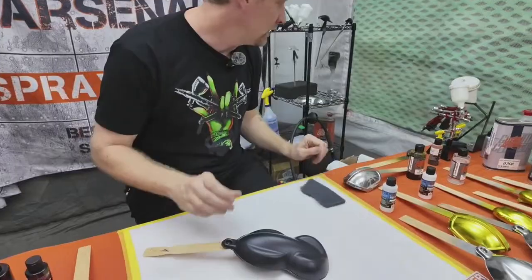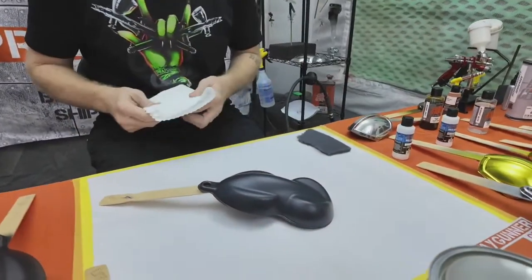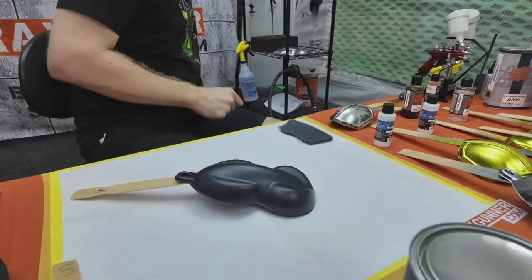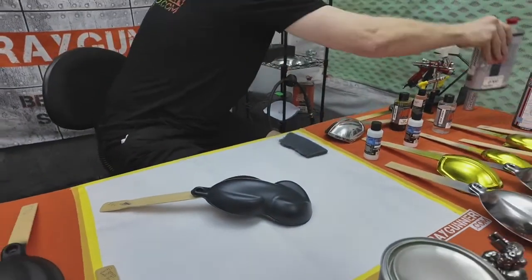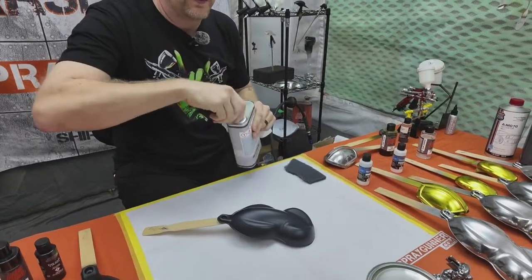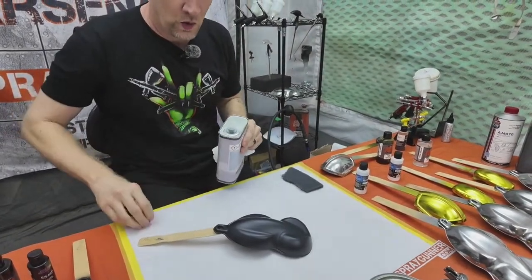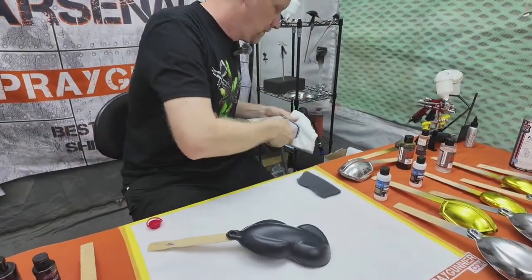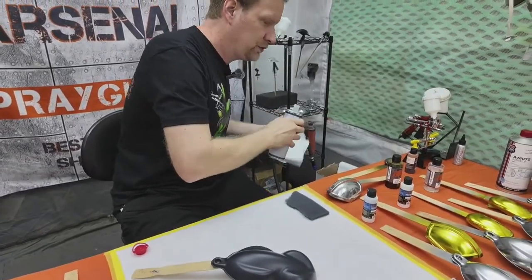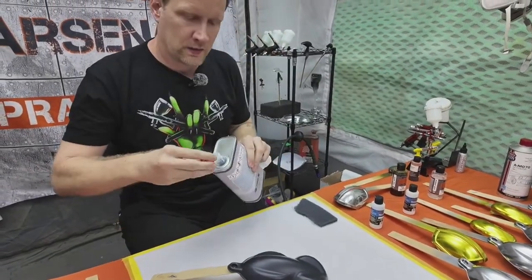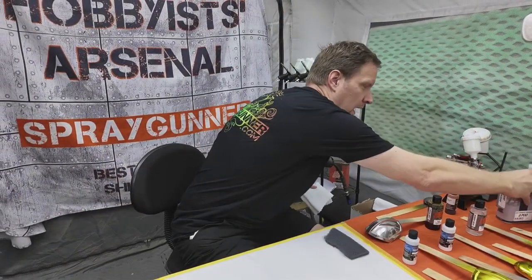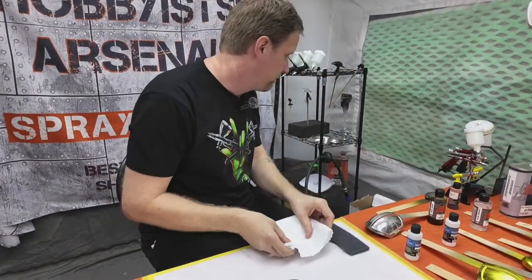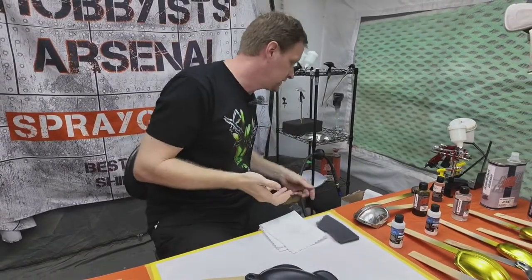The first thing I would do, which is the number one step for any type of painting, is applying a wax and grease remover. The reason for this is you don't want to sand any of the product or contamination that might be on your hands or whatnot into the actual paint, into the actual substrate itself.